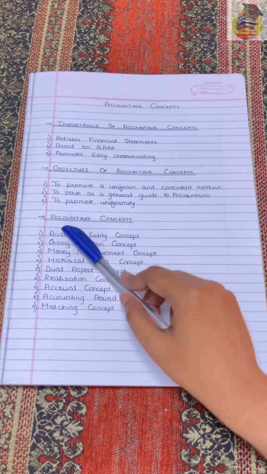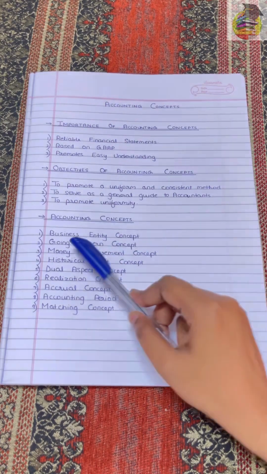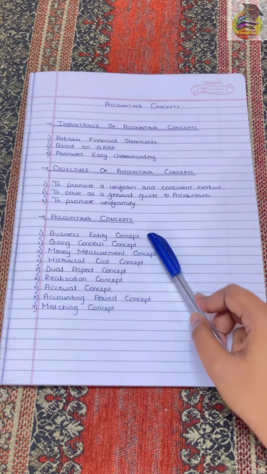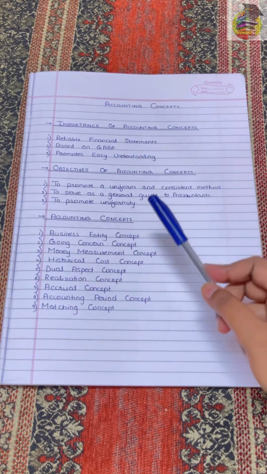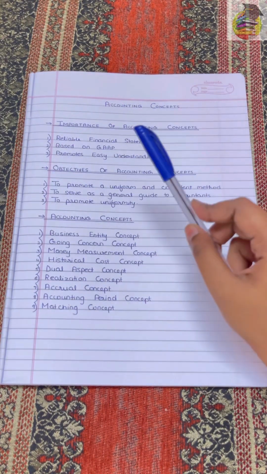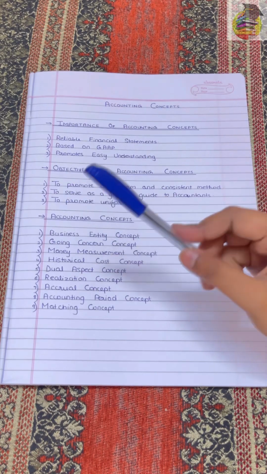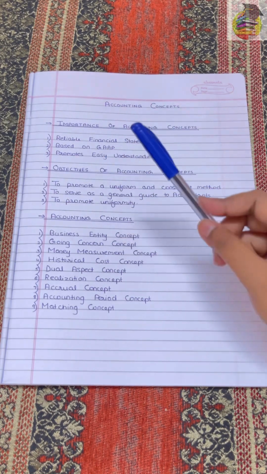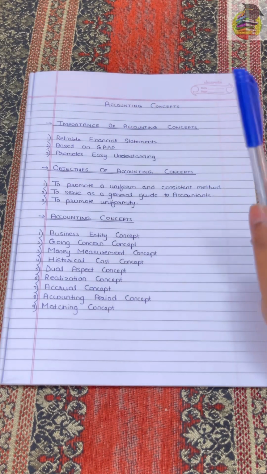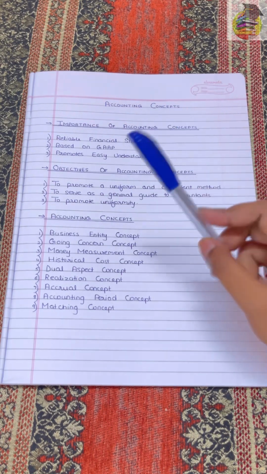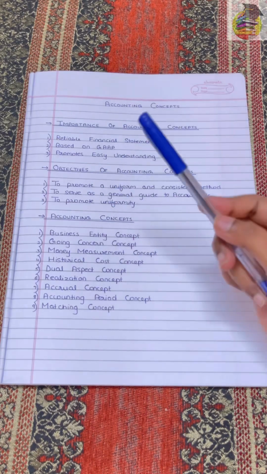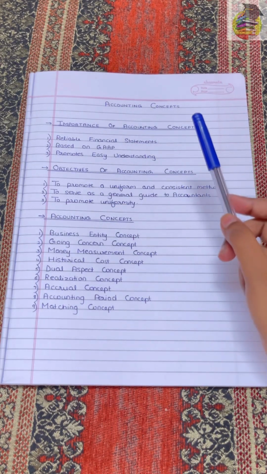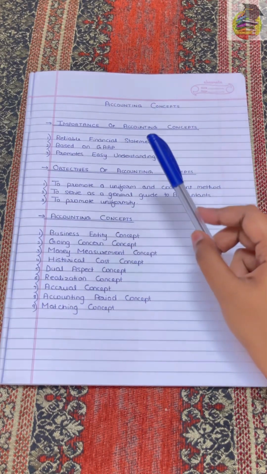Now let us study about the accounting concepts. First is business entity concept. This concept basically states that the business is a separate entity from that of its owners and as such is recognized as an artificial person that keeps its own record and transactions. This concept is one of the accounting concepts that states that a business and the owners are two separate entities and therefore should be considered separate from each other.